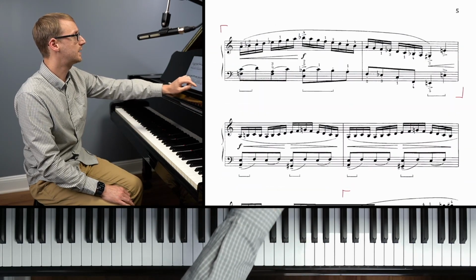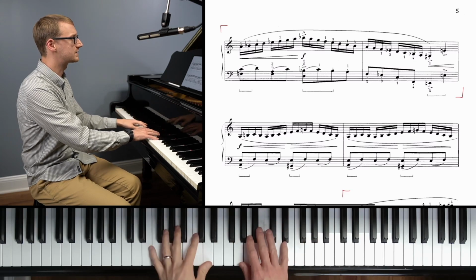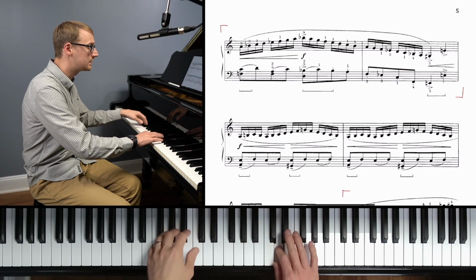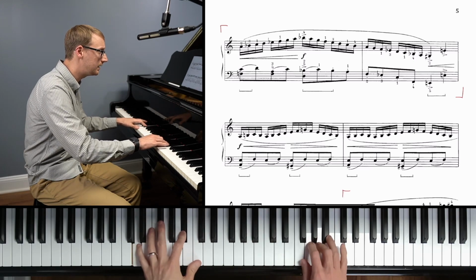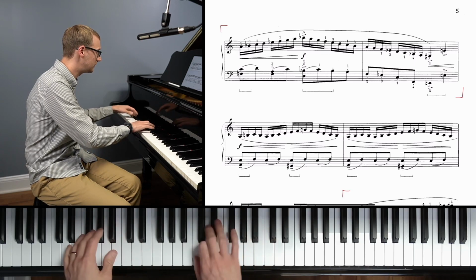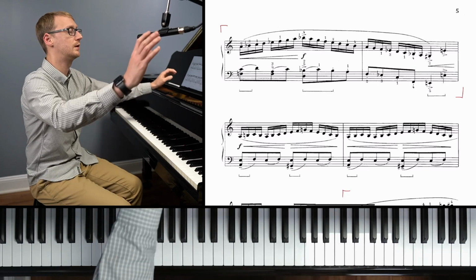You go on to the next page. There's another passage right here. This is just a somewhat awkward scale passage, so I'm going to show you that. 1 E and 2 E and 3 E and 4 E and, right?